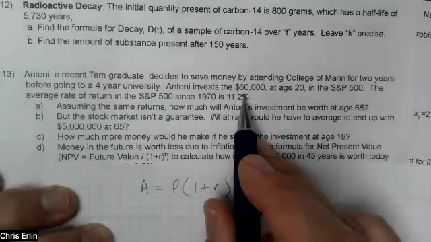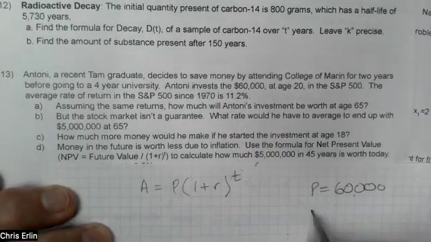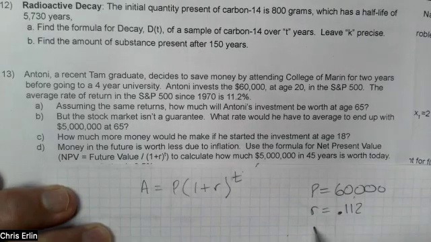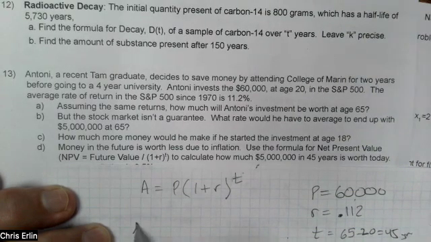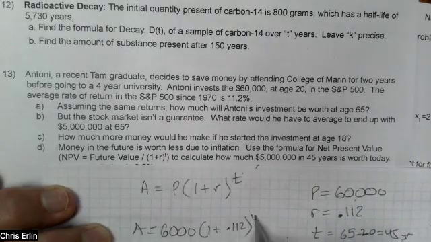Okay. He started with $60,000. So P is equal to 60,000. And the R rate is 11.2, so I'm going to say 0.112. And the time is going to be 65 minus 20. So it's 45 years. So 60,000 times 1 plus 0.112 raised to the 45.